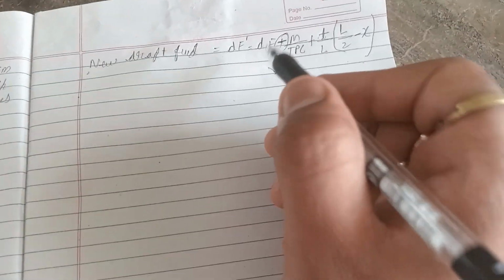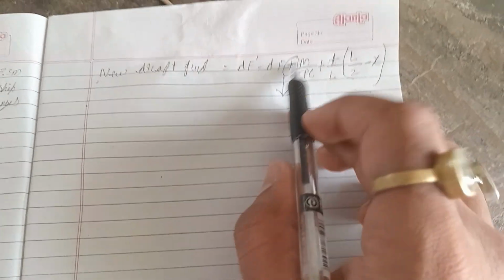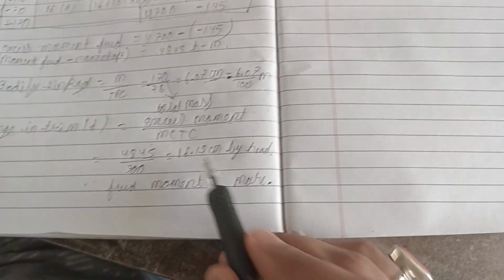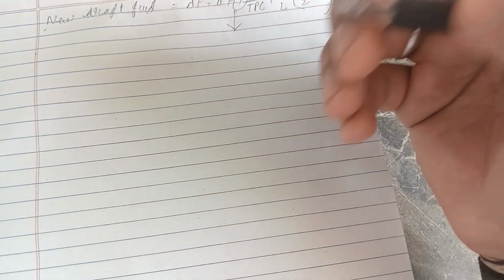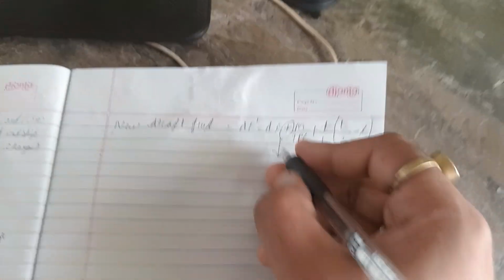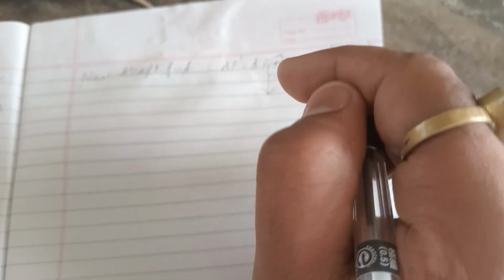Trimming by head, so draft forward will increase. We have already seen here that it is trimming by head, so the draft will increase. Draft forward will increase because it will trim by head, so that is why we are adding the plus sign. I hope it is clear.